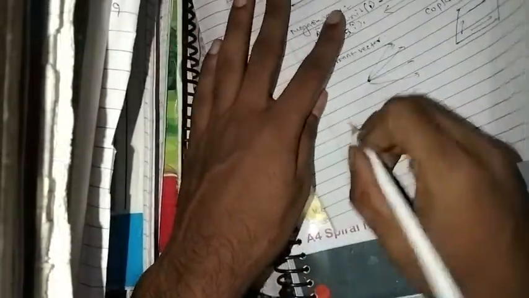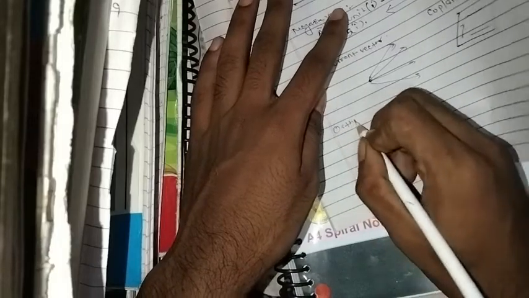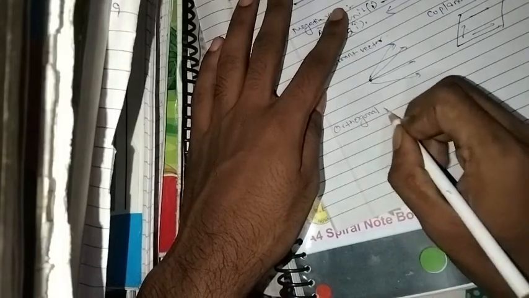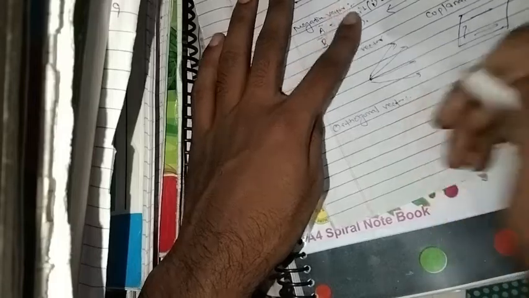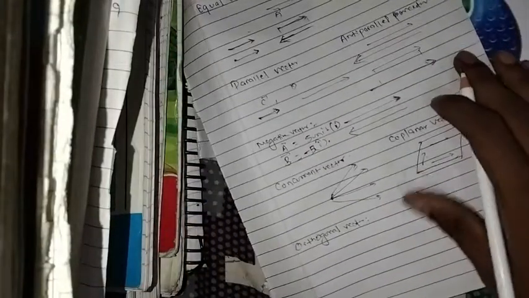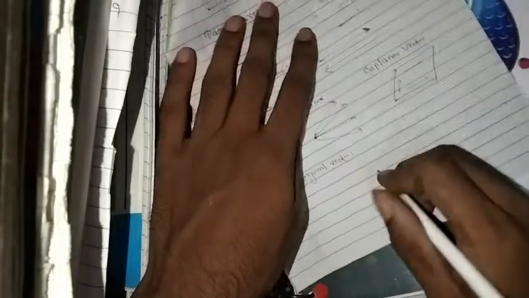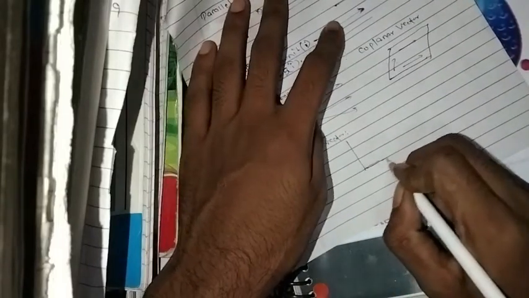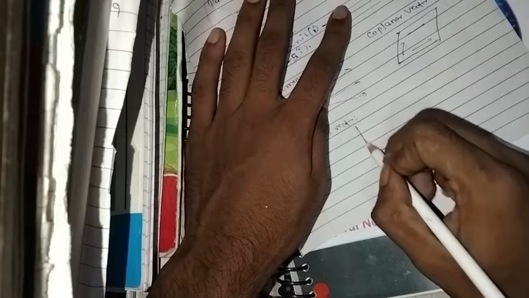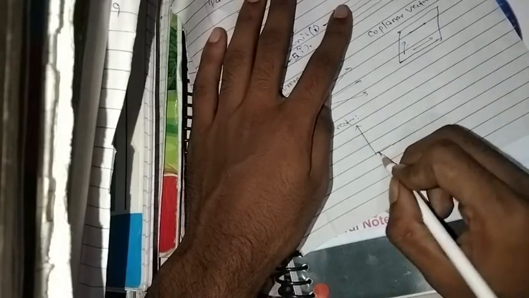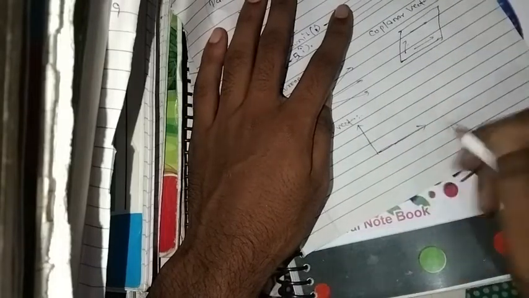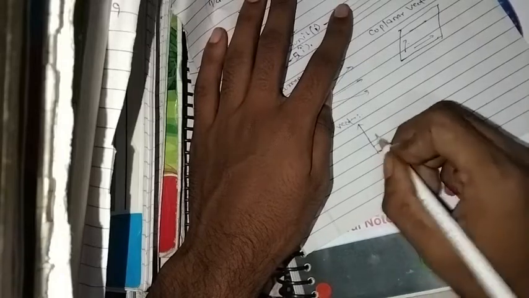Orthogonal vector. Two vectors are said to be orthogonal if the angle between them is 90 degrees.